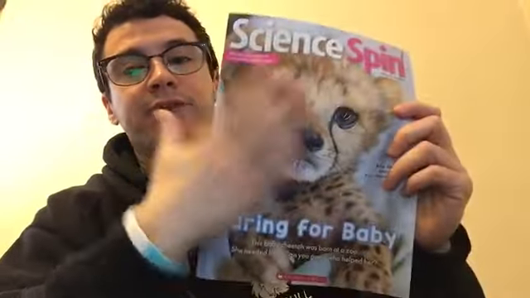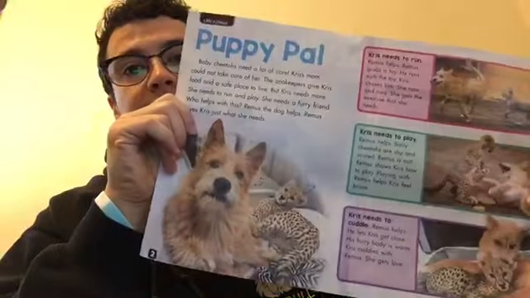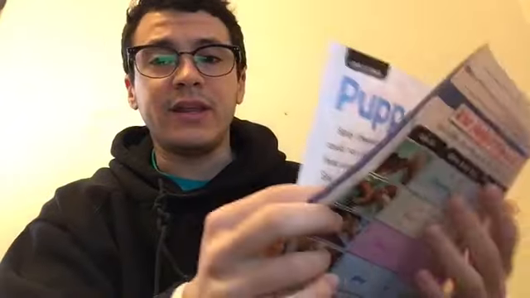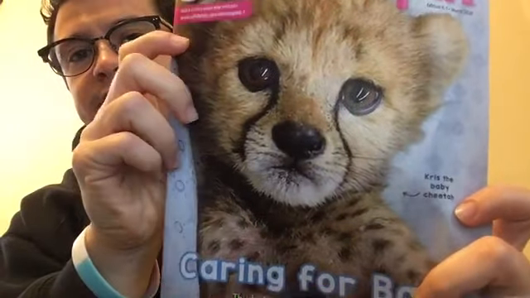Alright, so we've already talked about text features quite a bit because we needed them to tell us what genre the text was. So, on the front we see a photograph here. That's a nonfiction text feature. When the author uses photographs instead of illustrations, we know that the text will most likely be nonfiction. We also see a bunch of little labels. Labels are another nonfiction text feature.